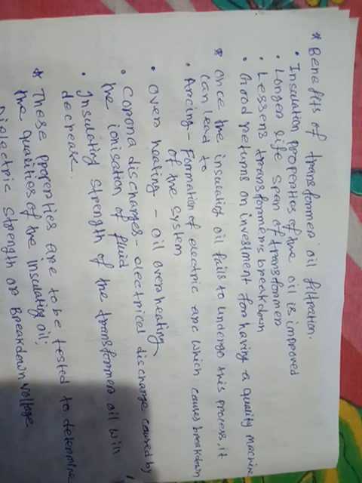Fourth is a good return on investment for having a quality machine. Oil filtration of transformer oil saves the investment in the transformer, can increase the quality of the machine, and helps different types of machines be utilized. Different types of processes can be done by this transformer oil filtration.